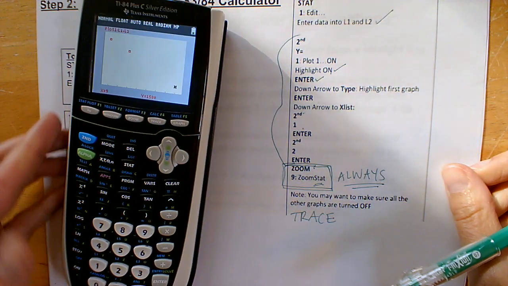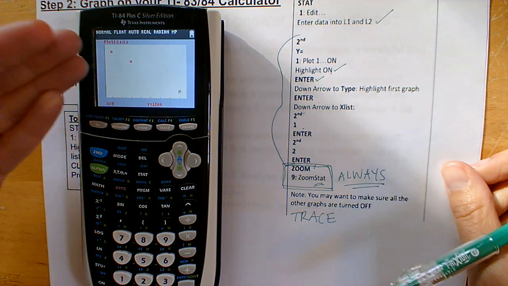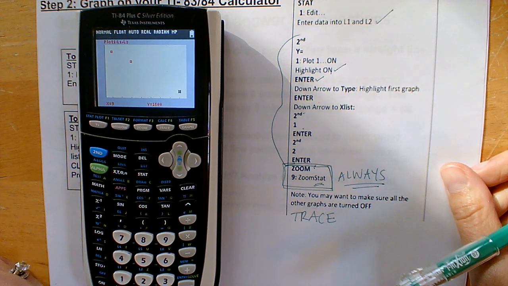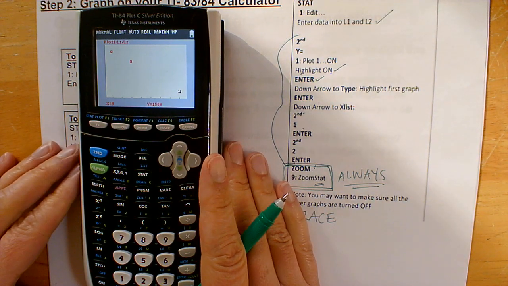So now we have the overall pattern of a graph. We can clearly see that this is linear, so now we're going to be making a linear model, which means we're going to be moving on to making an equation.